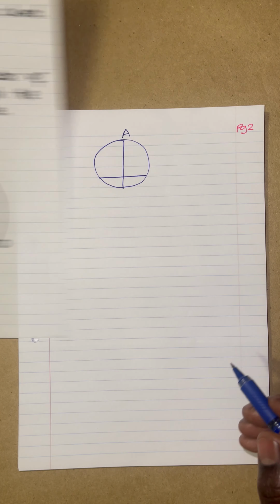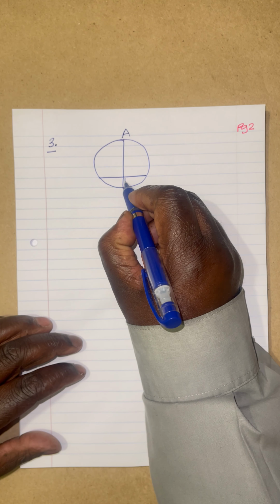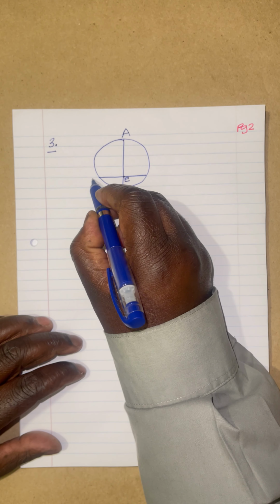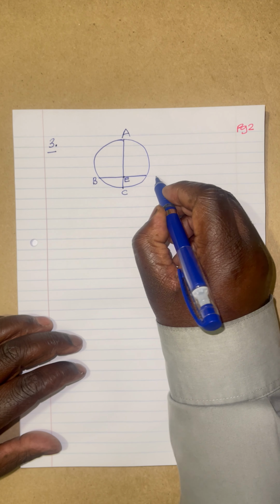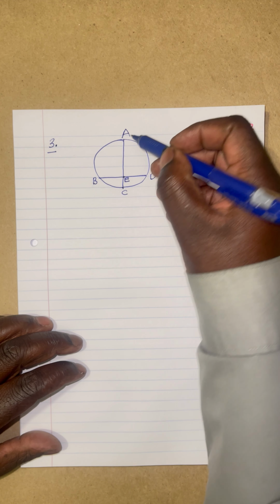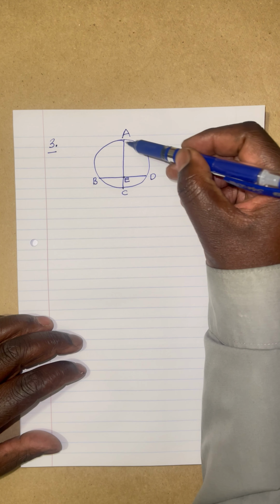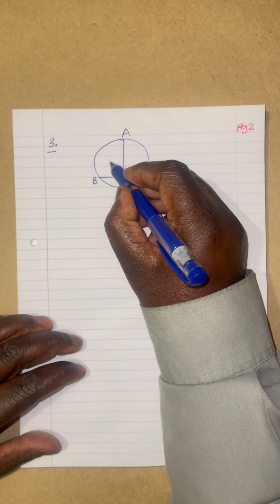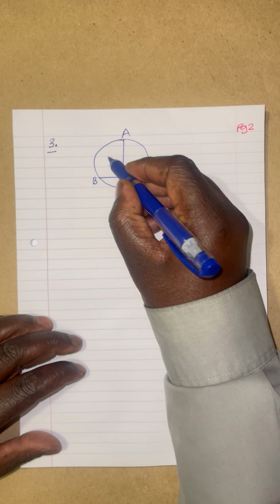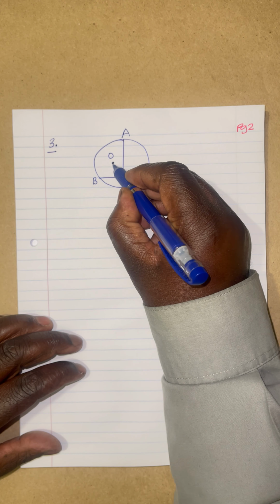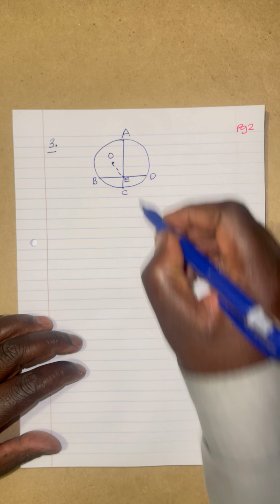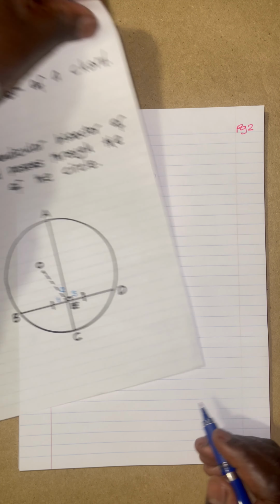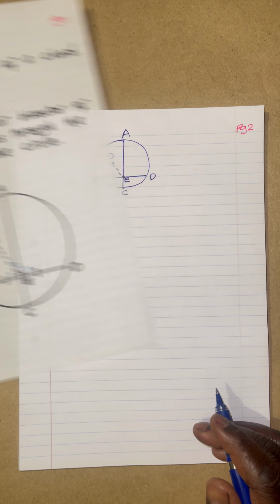AEC, as you can see, I'm going to call this one E, that point there, and that's C, but that's B, and that's D. So we are required to prove that O, which is the center of this circle, lies on AEC. We assume the center is not there, but is somewhere in that position. And so that is our construction. As you can see, basically, I'm taking it from here.